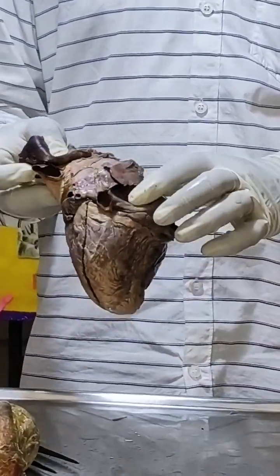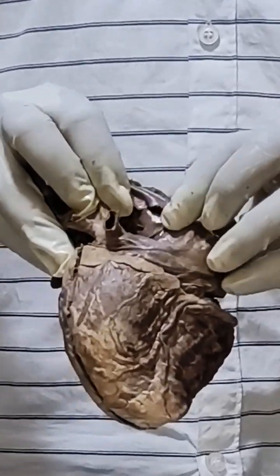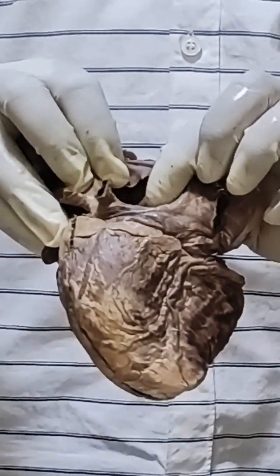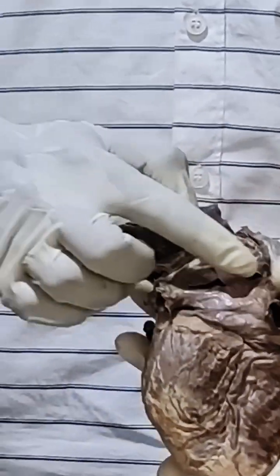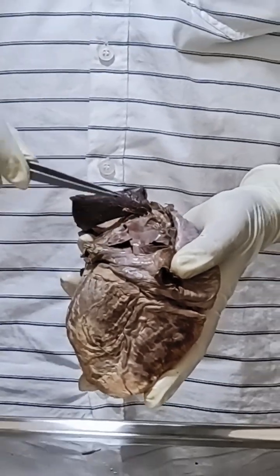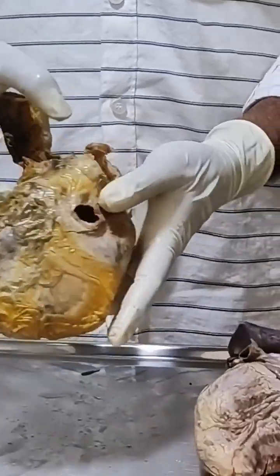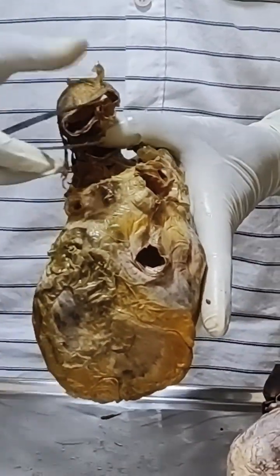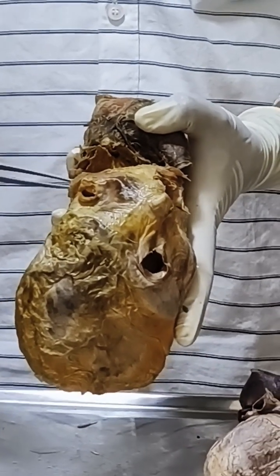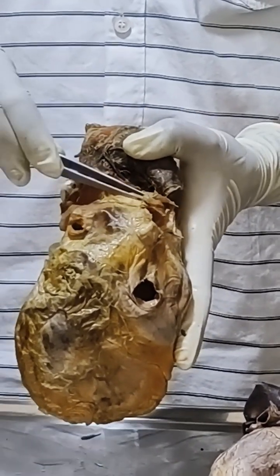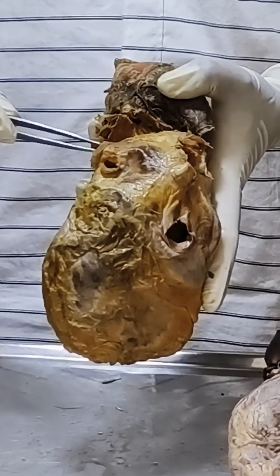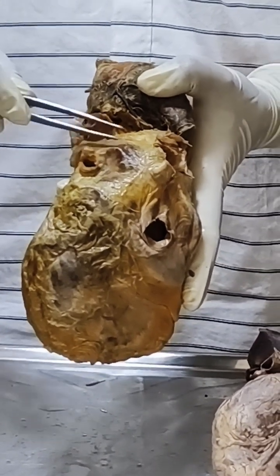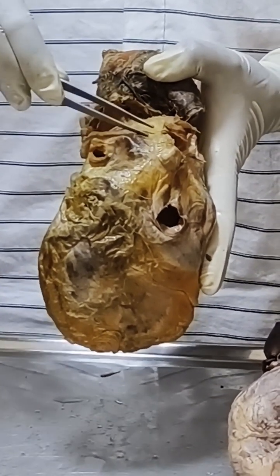Septal means the 2 atria are separated. When you see the interior here, we get the septal wall, where the 2 atria are separated. The left atrium is a quadrangular chamber, 4-sided. Pulmonary veins bring oxygenated blood from the lung to the left atrium. So the left atrium receives 4 pulmonary veins from the lung, bringing oxygenated blood.